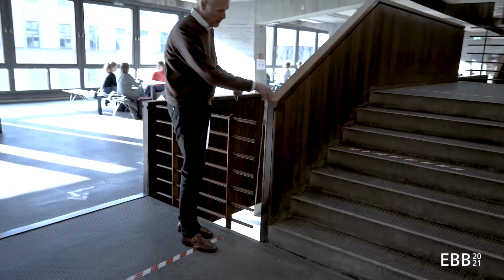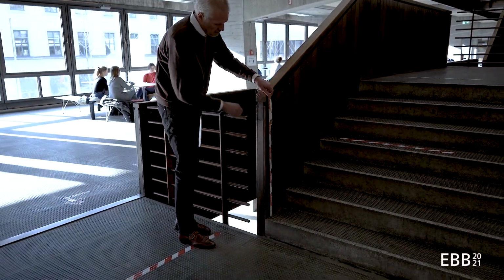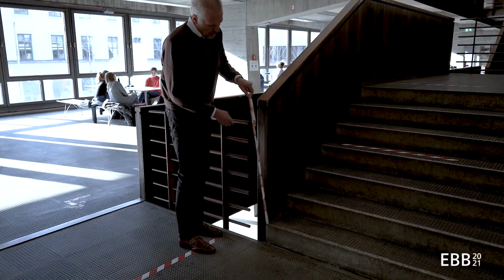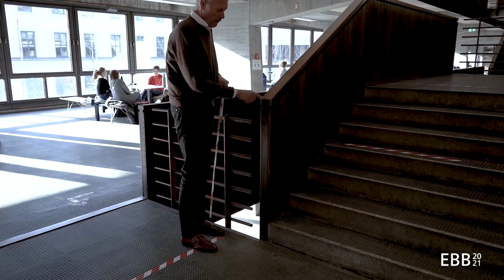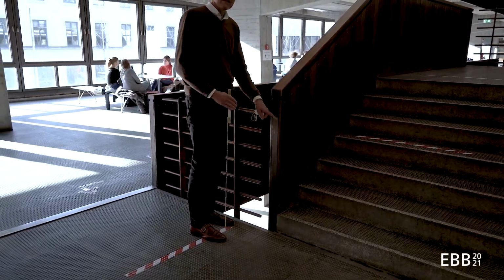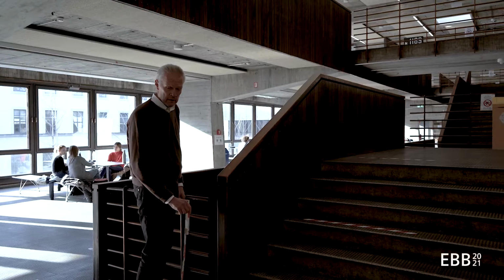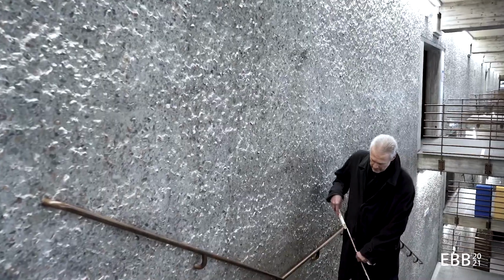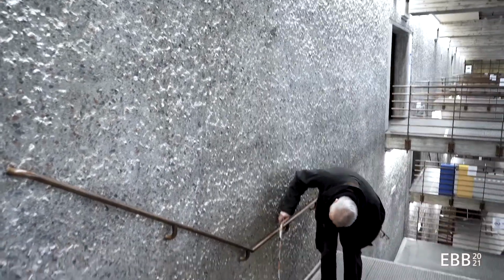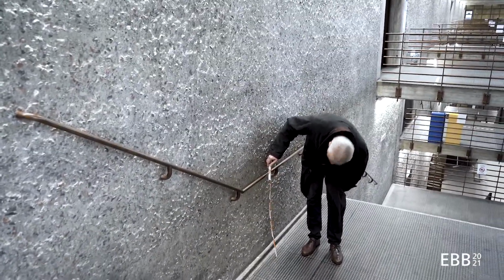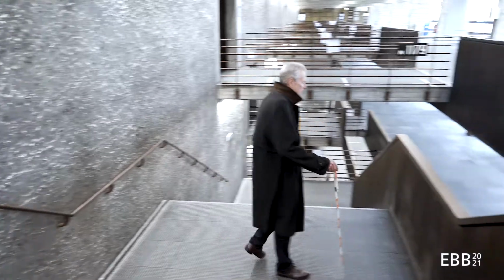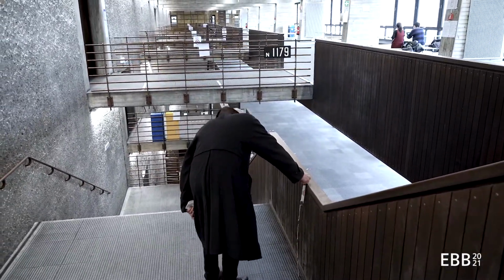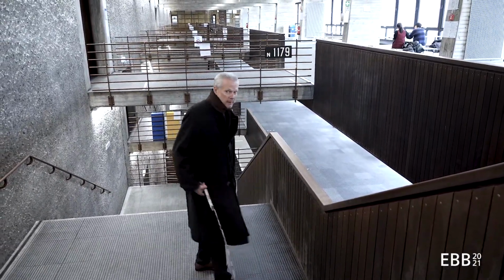Here, as we need 90 centimeters minimum for the handrail, the handrail here is higher than the 90 centimeters in relation to where I'm standing. And the handrail is 88 centimeters high, and the balustrade is 1 meter high.